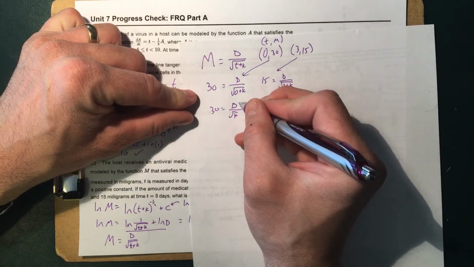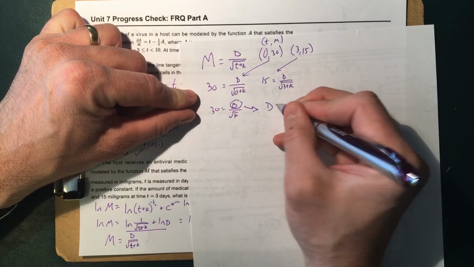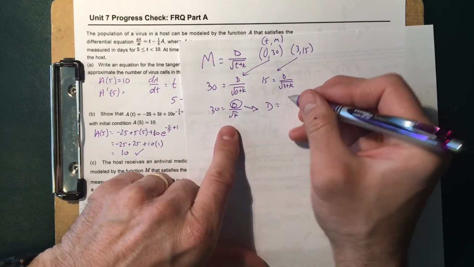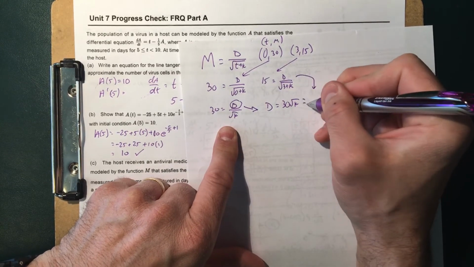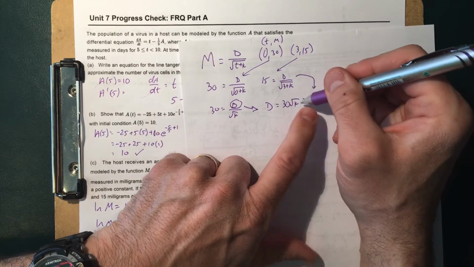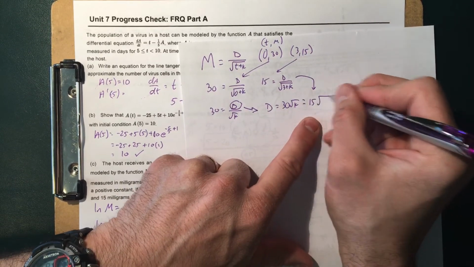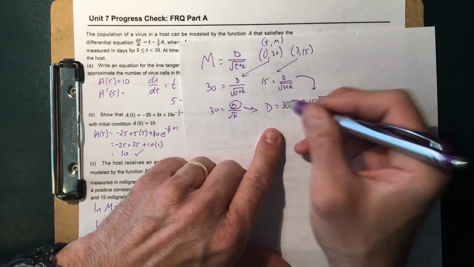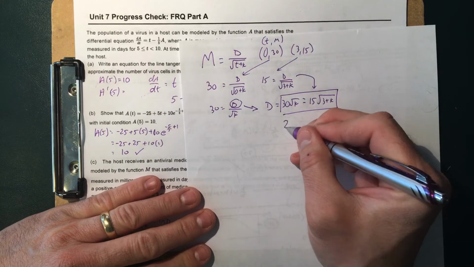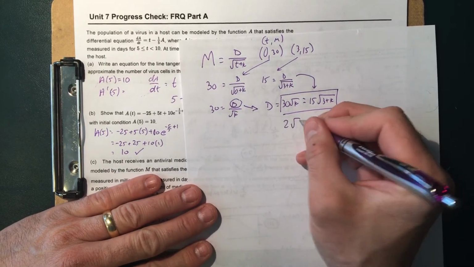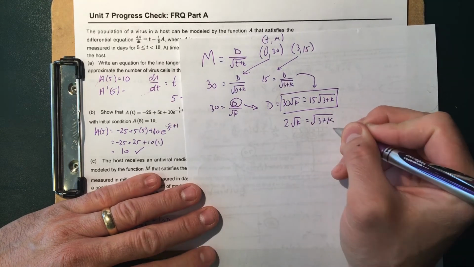So from this guy, d is 30 root k. And from this guy, d is 15 root 3 plus k. So now I'm just going to solve this guy. So that means dividing both sides by 15, 2 root k equals root 3 plus k.